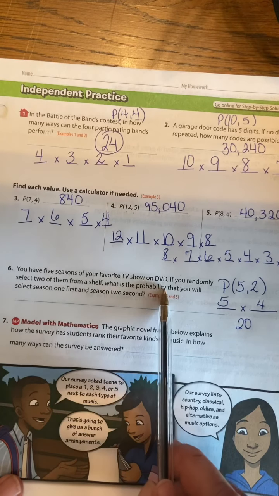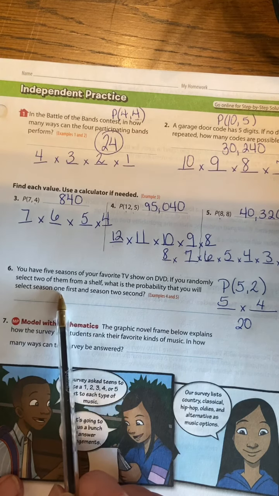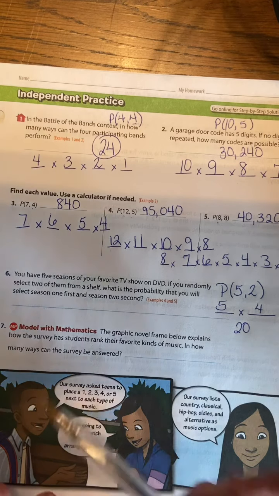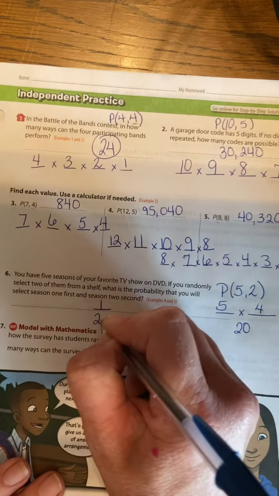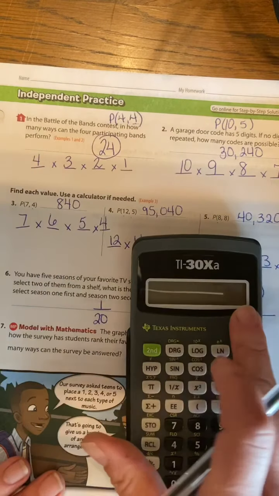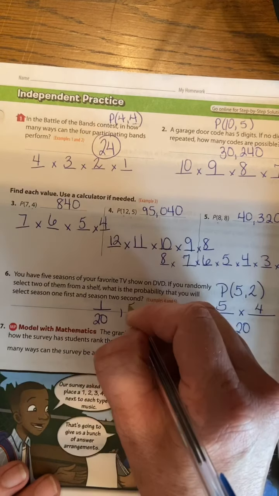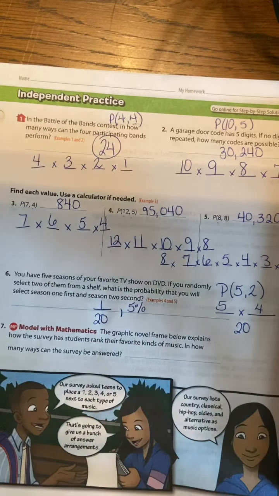Now it said what is the probability that you would get season 1 first and season 2 second. That is a unique combination. So we would say that there is a 1 in 20 chance. And if you wanted to show that as a percentage, it would be about a 5% chance of that unique combination being chosen.